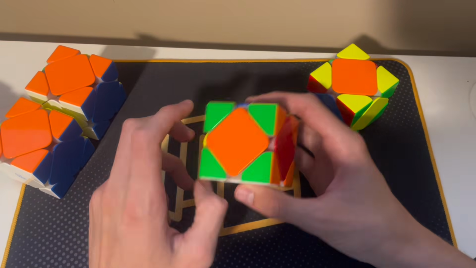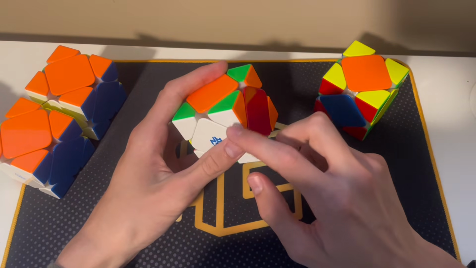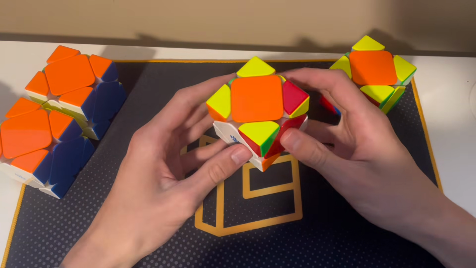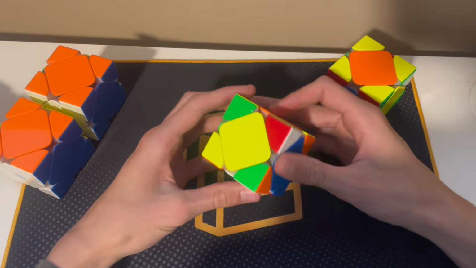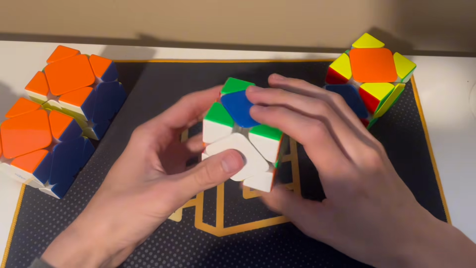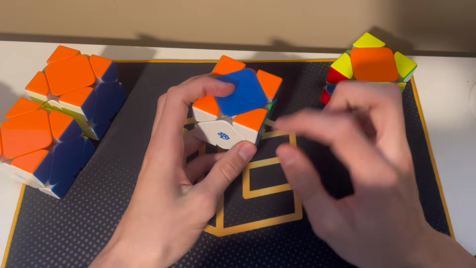Now for this one, this X Perm, where the adjacent center is on the right, you're going to start here and take this corner out. And then you're going to do those 3 moves and then repeat. So it's just the same trigger twice. Again.